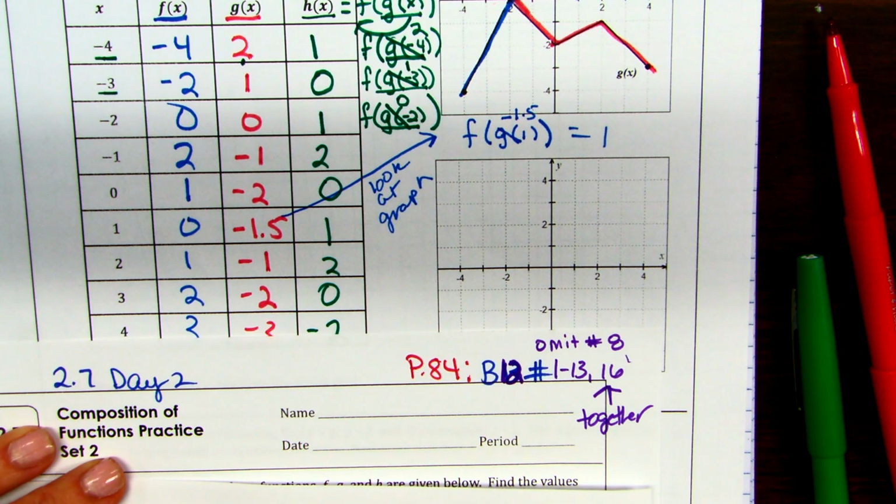So page 84, B12, 1 through 13, omit number 8, cross out number 8. Do it now so you don't have to do it. And we're going to do number 16 together. Some of you have number 16, some of you don't. If you have it, do it with me. If you don't, I'll get a number of how many people don't have it and who wants me to print it for them, and I will. I'll print it completed, like filled out for you so you have it.